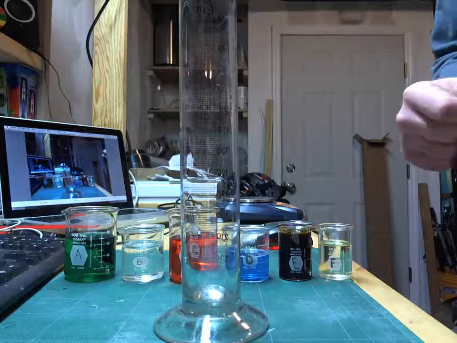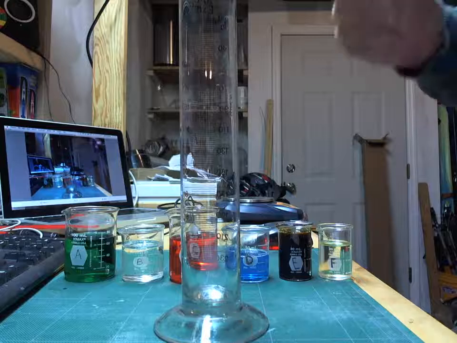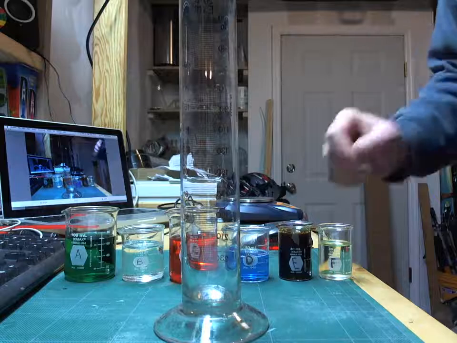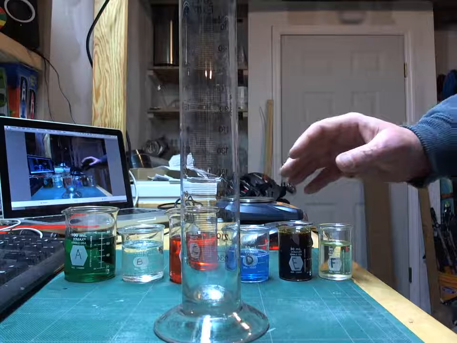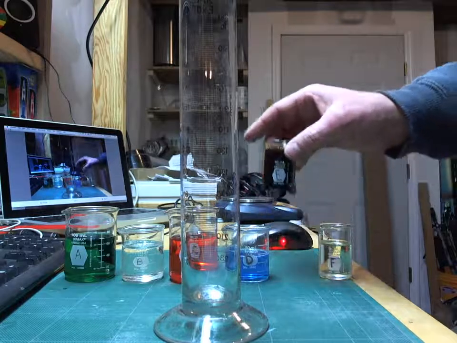To do this, I may have to pause the video periodically while waiting for things to settle, but I'm going to start off by showing you what the first liquid is. I hope all of you are able to calculate this. The most dense liquid, E.